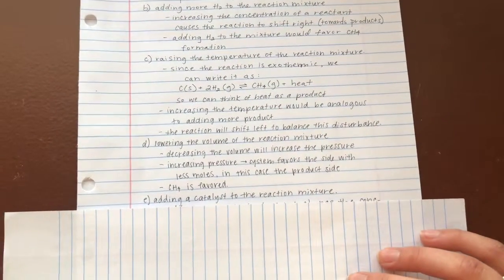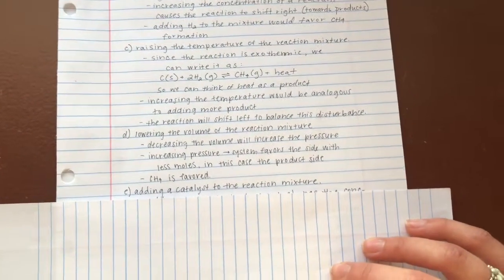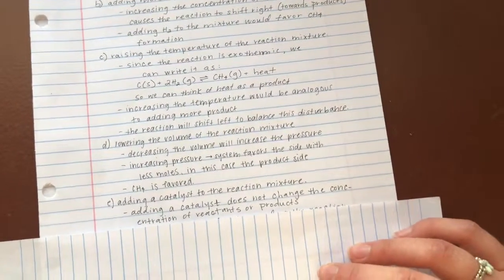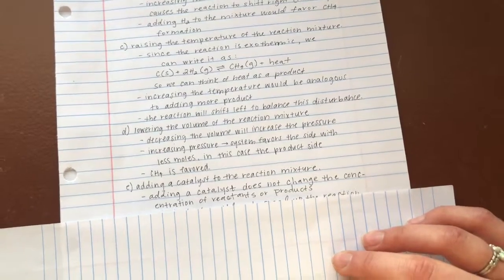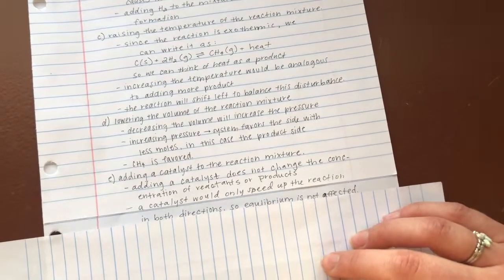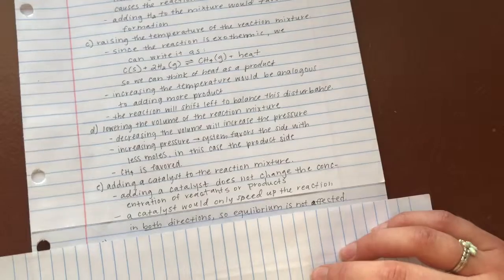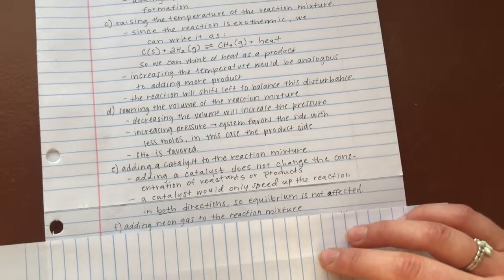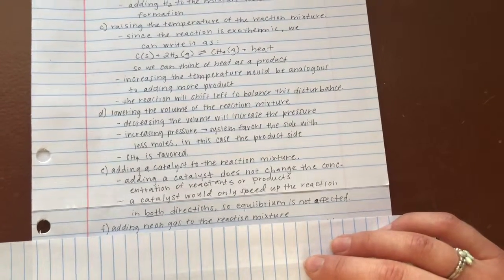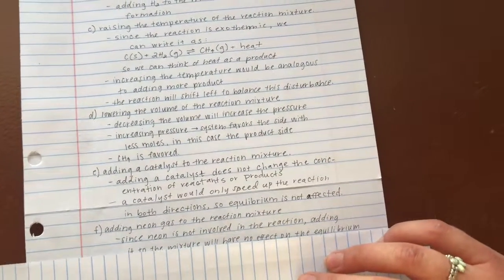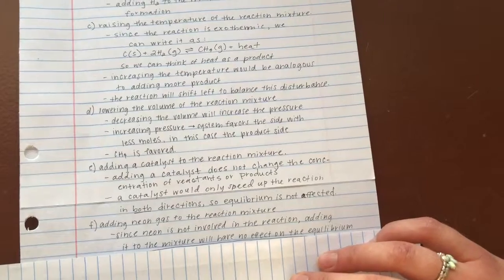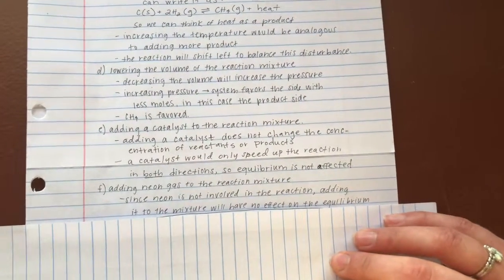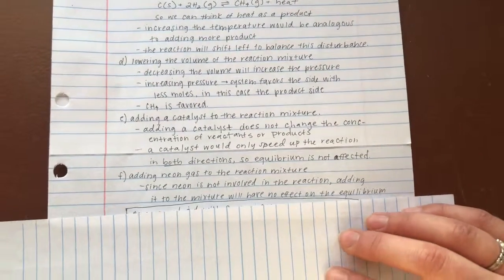E says adding a catalyst to the reaction mixture. We know that adding a catalyst does not change the concentration of reactants or products. It would just speed up the reaction in both directions, so the equilibrium is not affected. So the answer to that one is no. F, adding neon gas to the reaction mixture. In this case, neon gas is not involved in the reaction, so adding it to the mixture will not change the equilibrium. So the answer to that one is no.